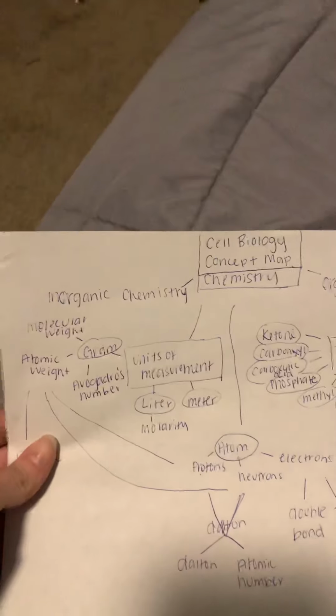I'm Sydney Herford, and this is my cell biology concept map. So I've broken this down into 4 terms.